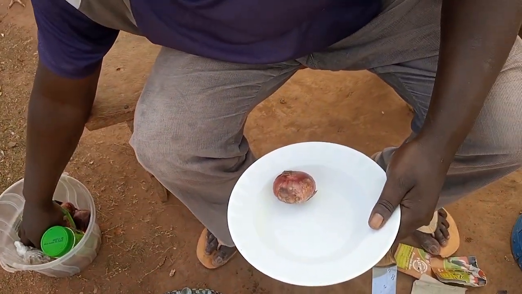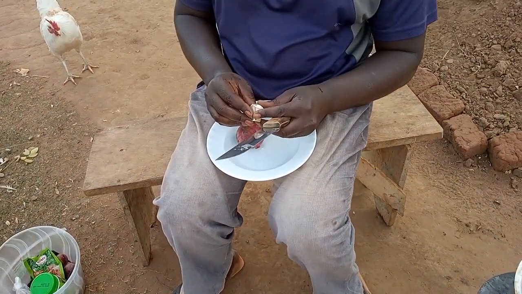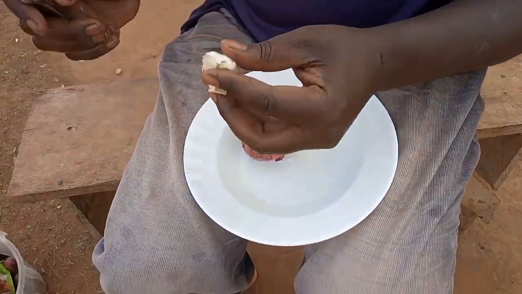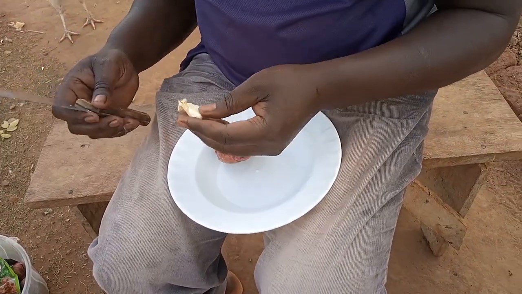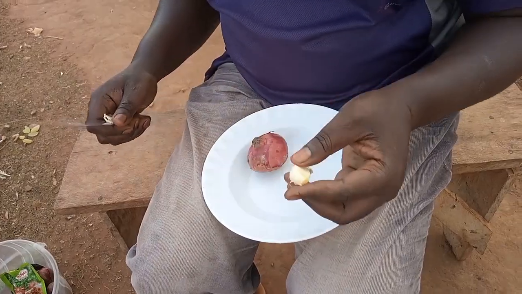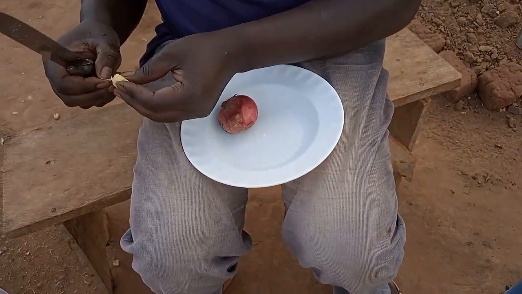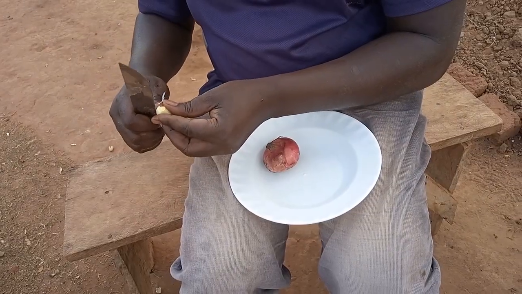So I'm beginning to slice garlic. I'll just add one clove so that it can make the flavor more interesting, more good, beautiful. I don't know how to explain it, but that is it.